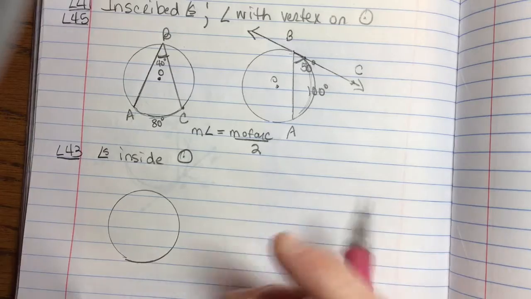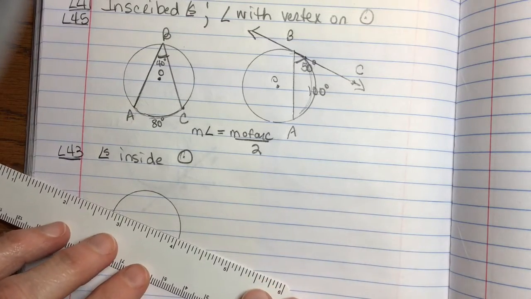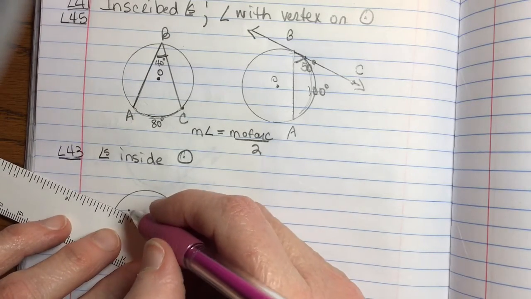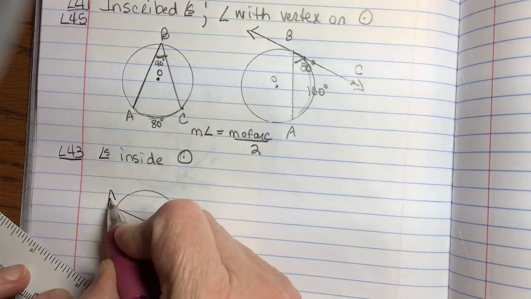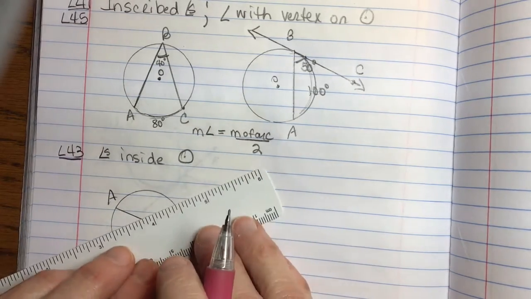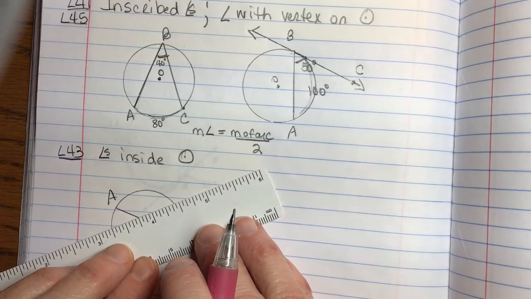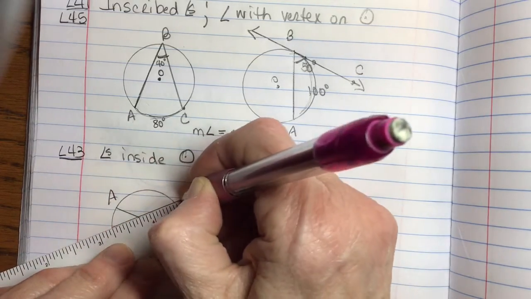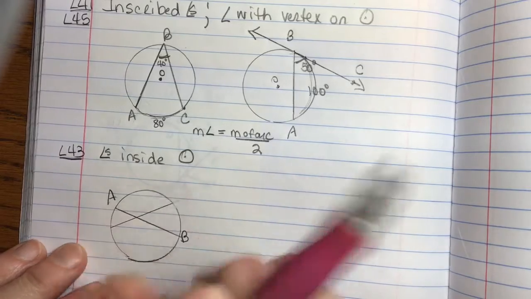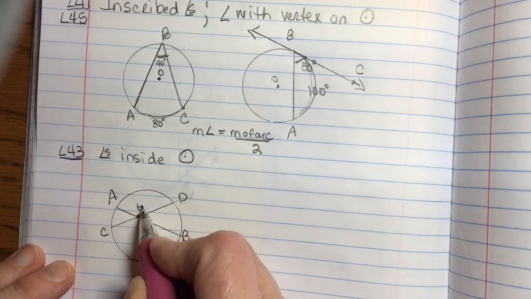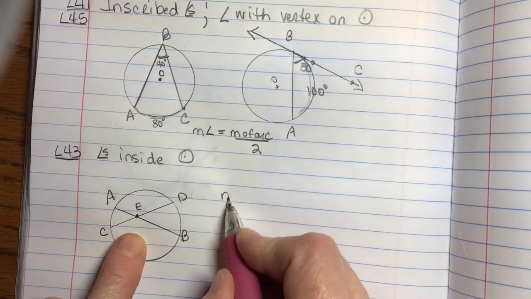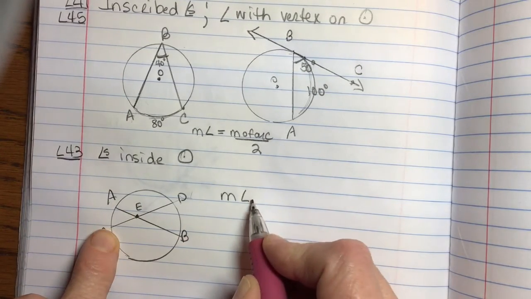We'll have two chords. It doesn't have the center mark, so we're not going through the center. It has a chord AB, and it has a chord CD, something like this. And it has point E right here. And we want to find the measure of angle AEC.